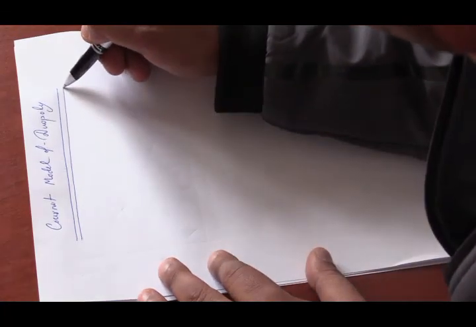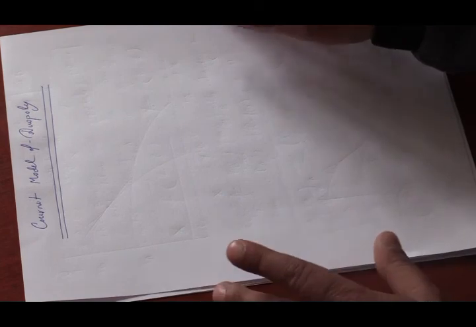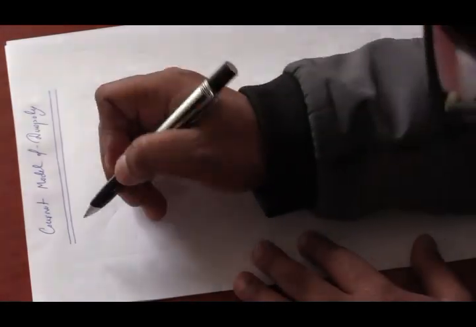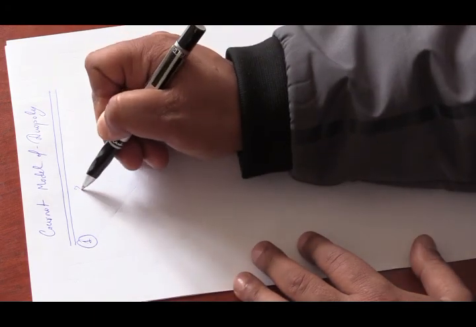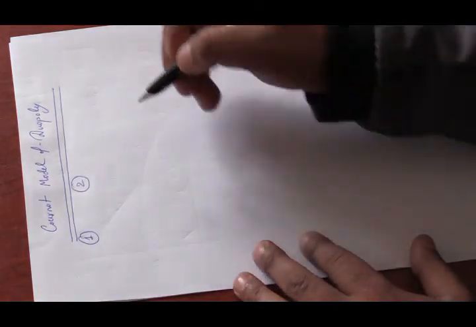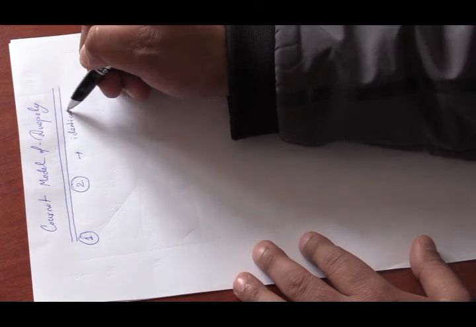Explain game theory and Nash equilibrium. Let us consider a duopoly market in which there are two firms, firm 1 and firm 2. They are selling an identical product.